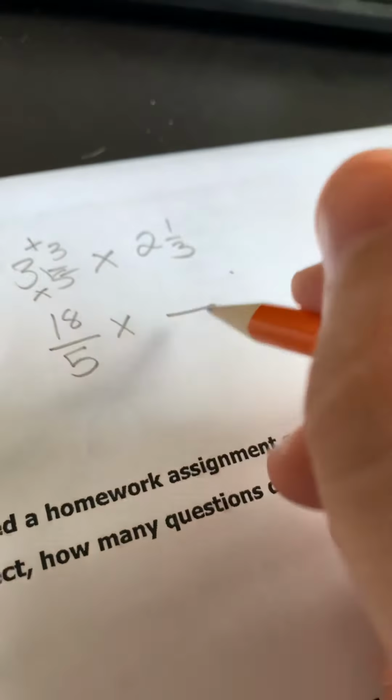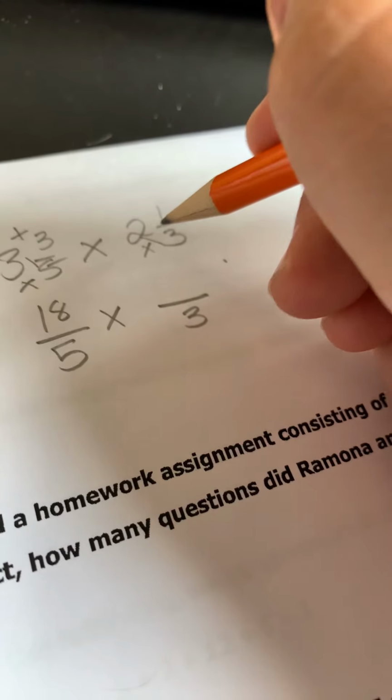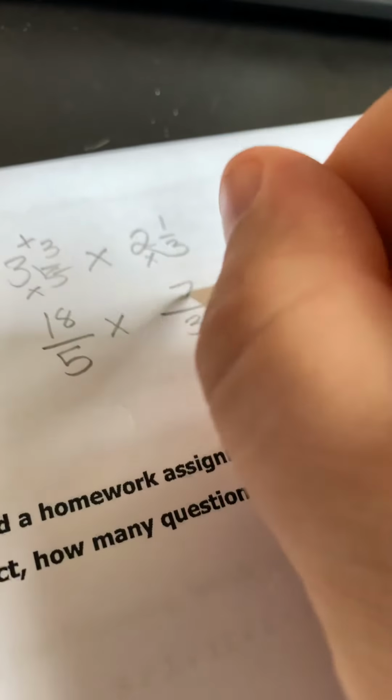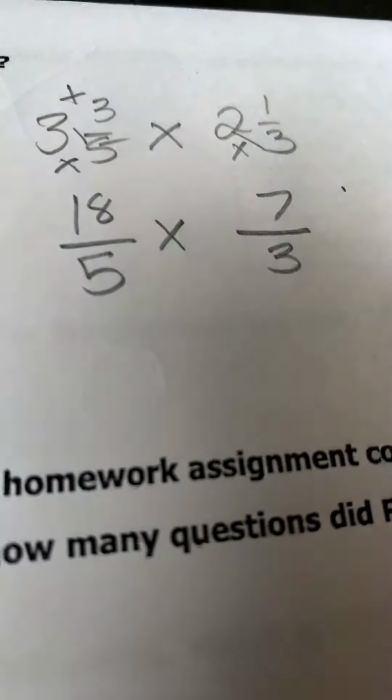times, I'm going to go ahead and bring down my denominator. 2 times 3 is 6. 6 plus 1 is 7. Now I can multiply. Okay?